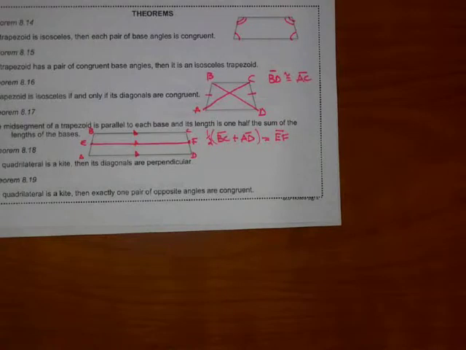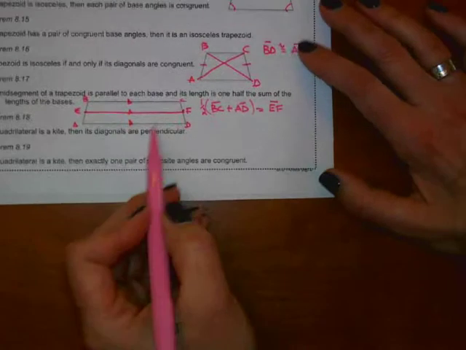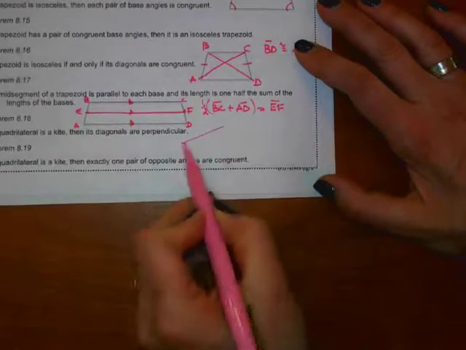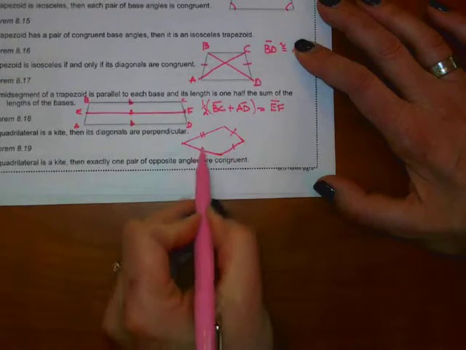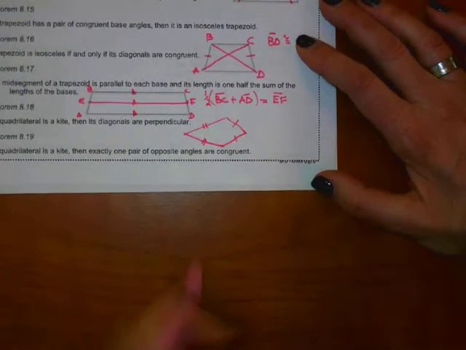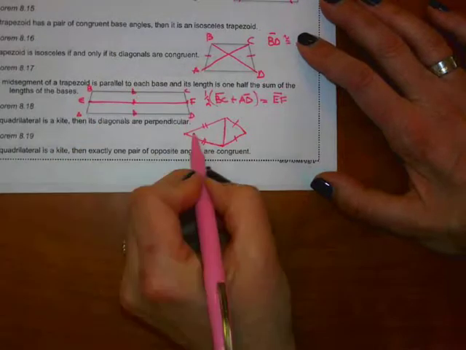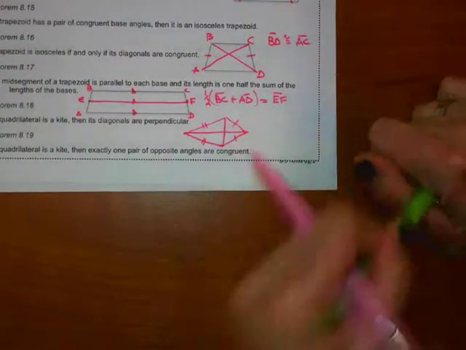If a quadrilateral is a kite, then its diagonals are perpendicular. Let's try and draw a kite here. Then we can say its diagonals are perpendicular.